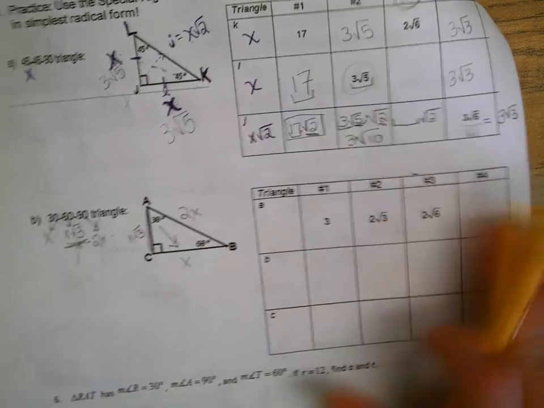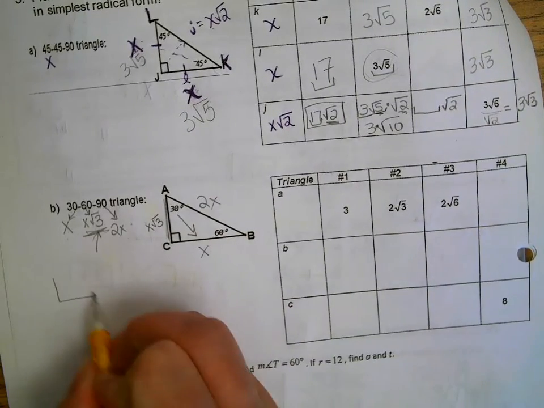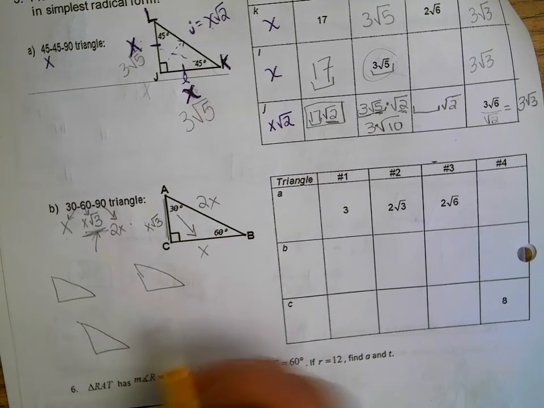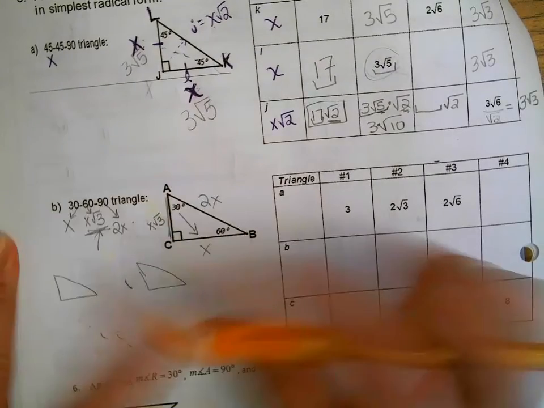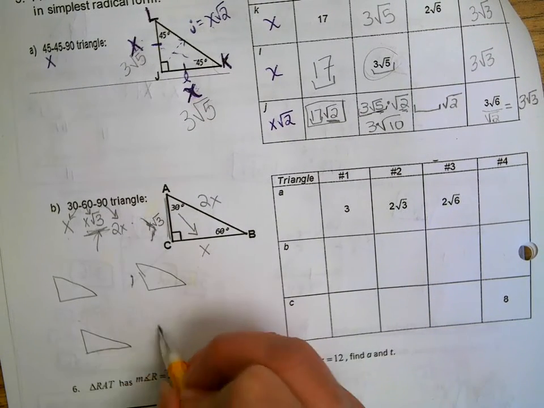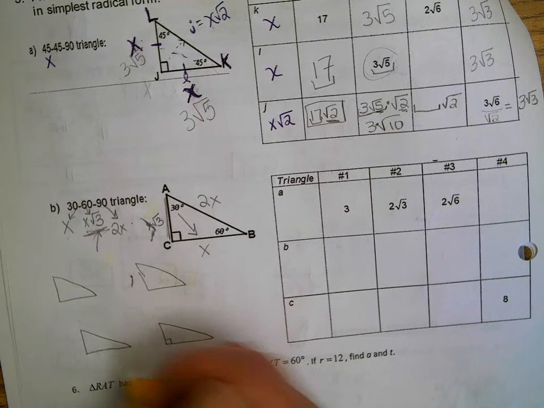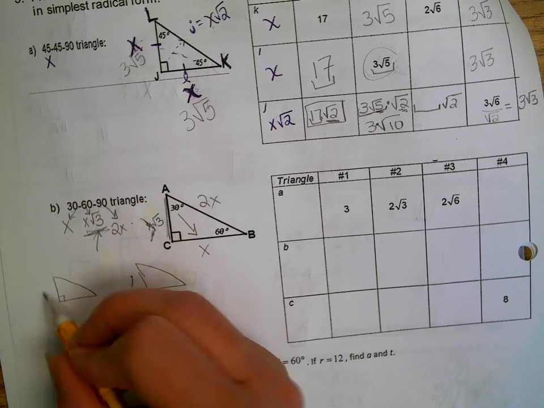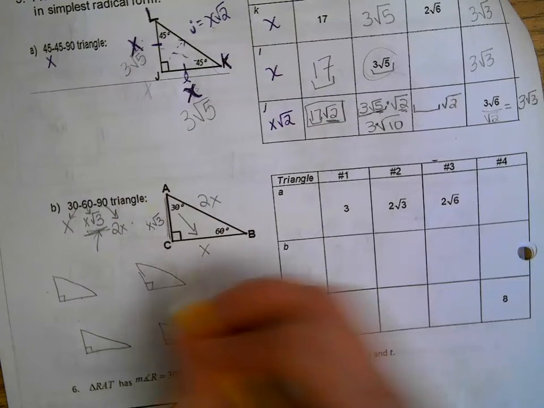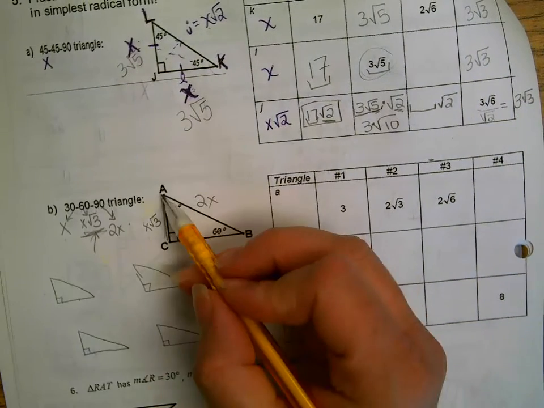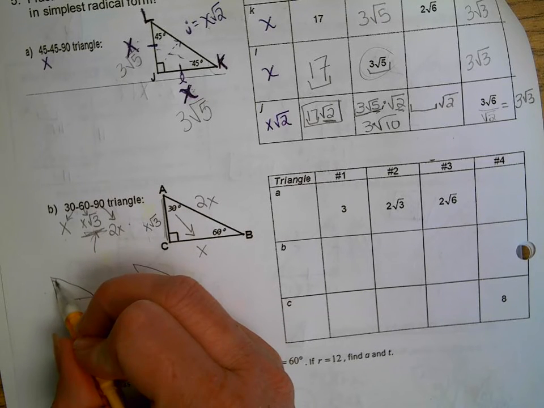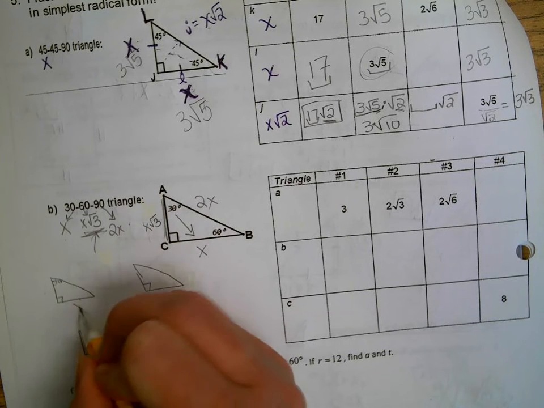So if you want to draw out this triangle a few times and do each of these pictures a little separately, maybe that'll help you. I'm trying to make them all look the same here. So the longer leg is on the bottom. So we have the short leg, we have the longer leg, and we have our 90-degree angle. Right? Now, across from the 30-degree angle is x.